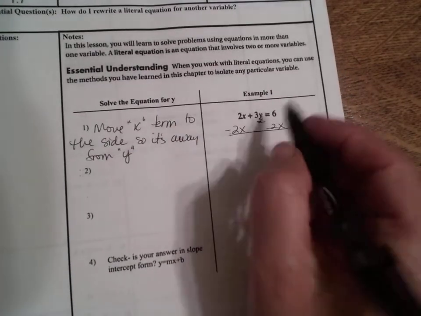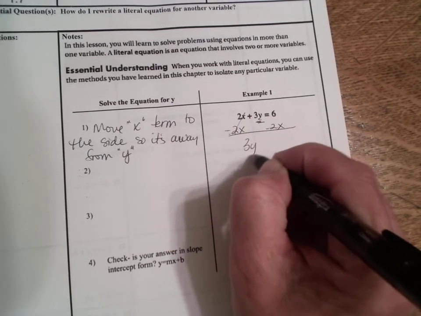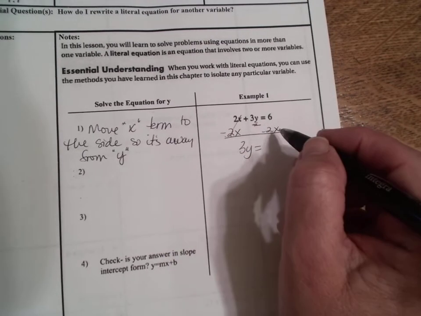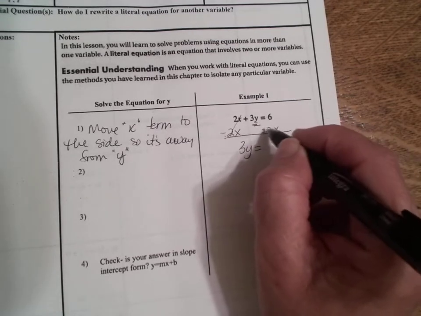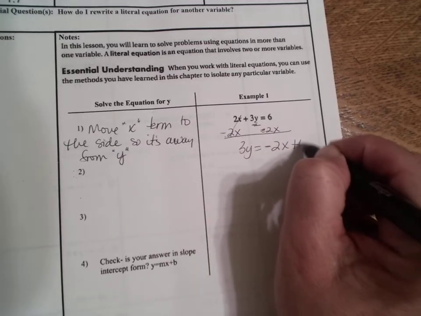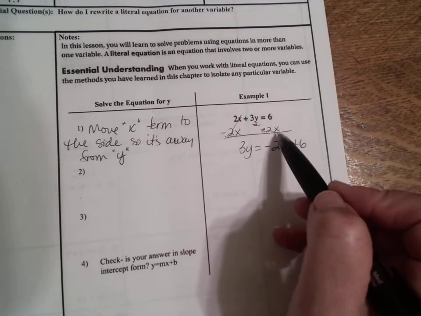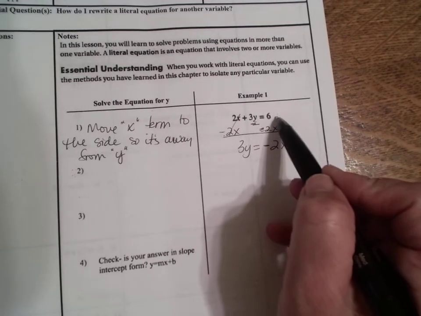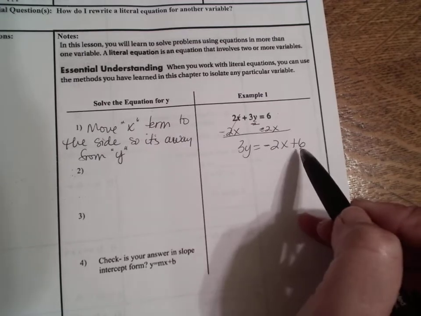Now, if you notice, you're going to subtract here. That's 0. So you have 3y equals, now I'm going to give you a tip: I would put your variable term first. This is a negative 2x, and now that's a positive 6. Now you cannot combine these. You can't do 6 minus 2x is 4x. There's no variable there, so you cannot combine these. You have to leave it like this.